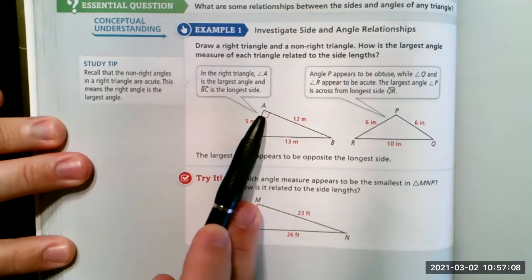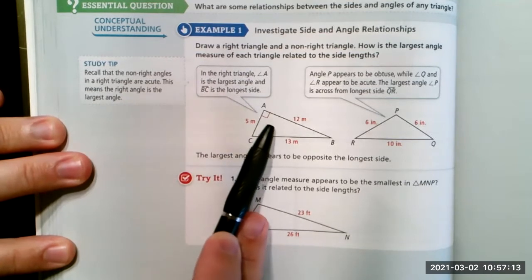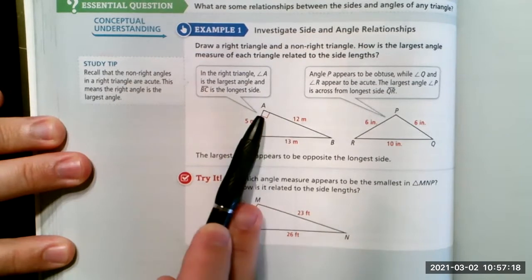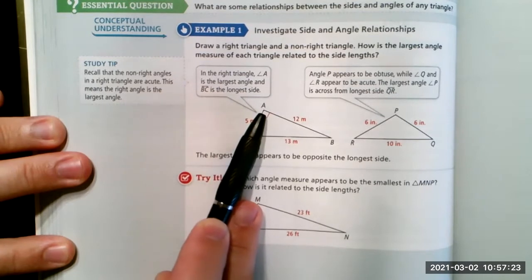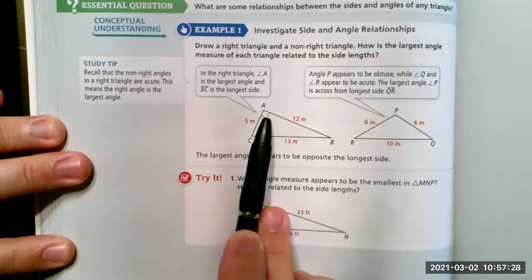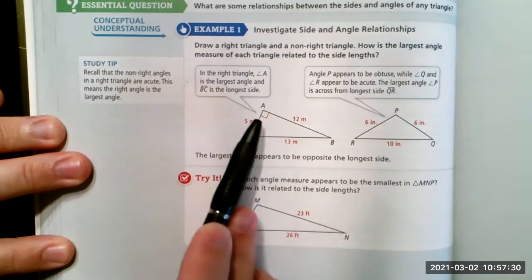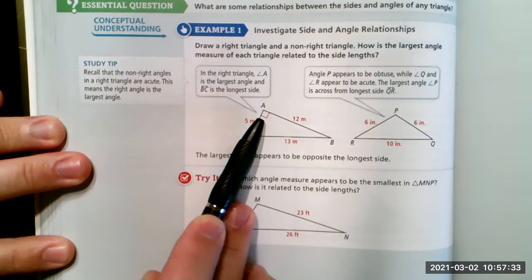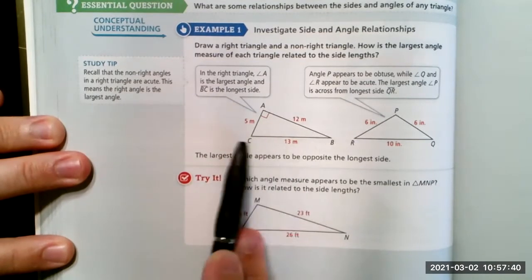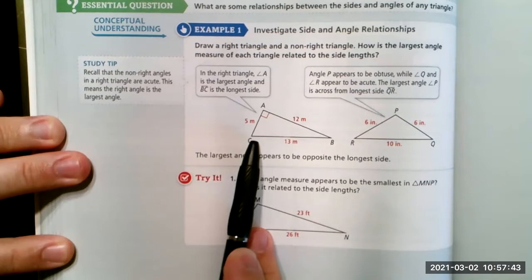So the relationship they're talking about is that you're going to look across that triangle at the opposite side. If this is my angle, obviously this side is connected to that right angle and this side is connected to that right angle. So the side that's opposite the right angle is the side that doesn't touch that angle. So if angle A is my right angle, the largest angle in this triangle, then the side opposite angle A has to be the longest side in the triangle.